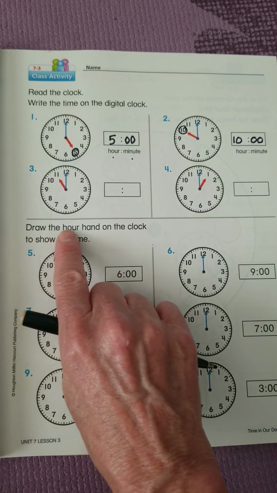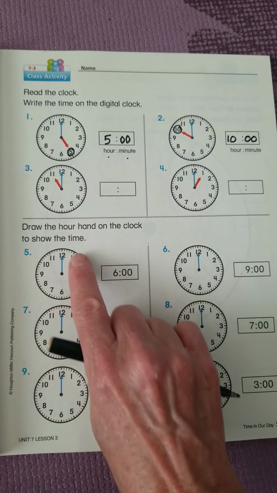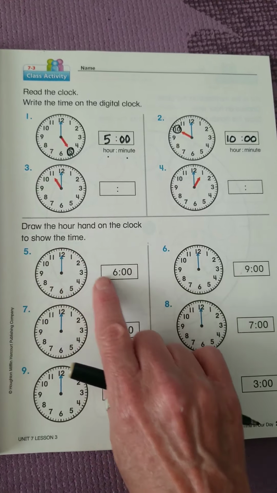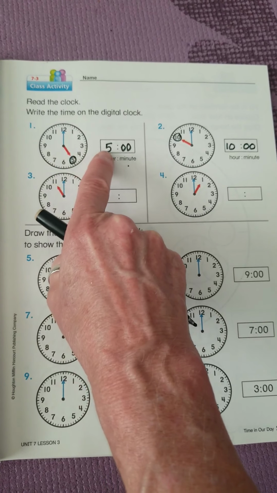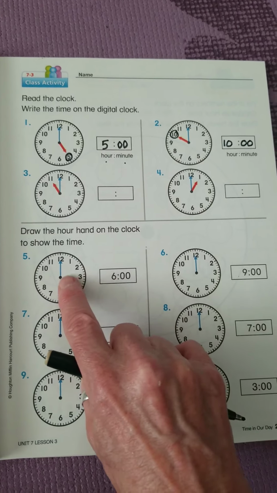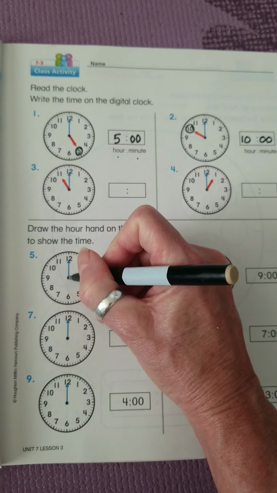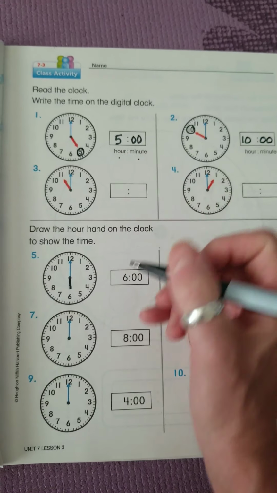Here it says, draw the hour hand on the clock to show the time. So here they've shown me a digital time, 6 o'clock, and then they've shown me a clock, and then they've left off this red hand. So as we know, the red hand is the one that points at the hour. So as you saw, this one was pointing at 5, and I had written 5, and this one was pointing at 10. So that tells me that this one needs to point at 6. So I'm just going to draw another line pointing at the 6.